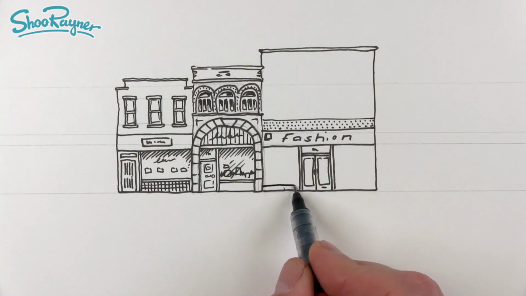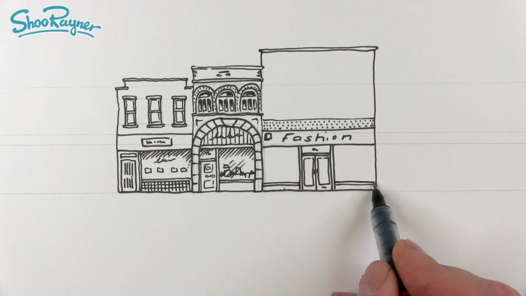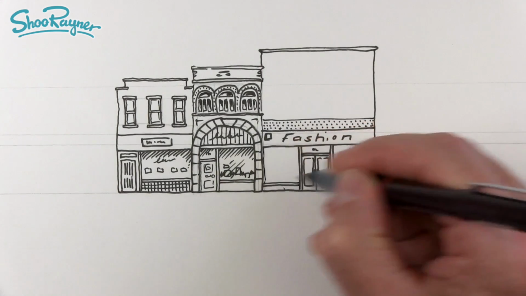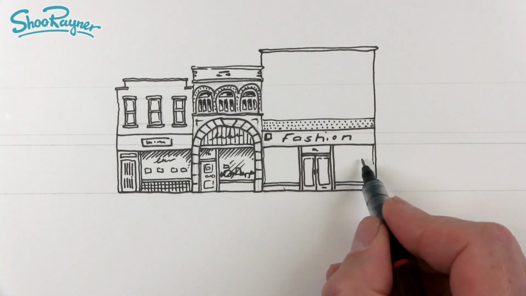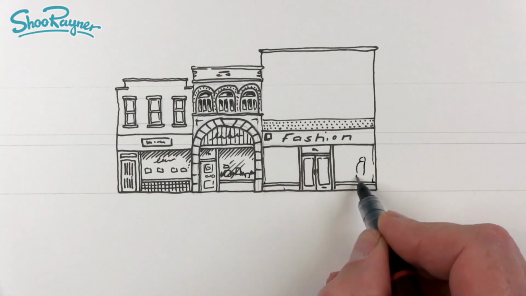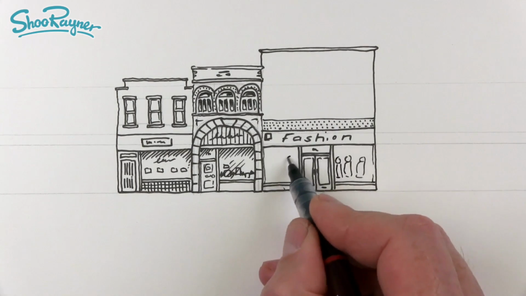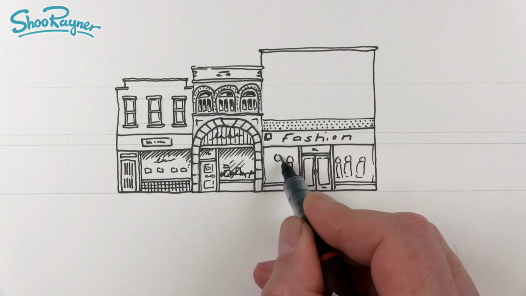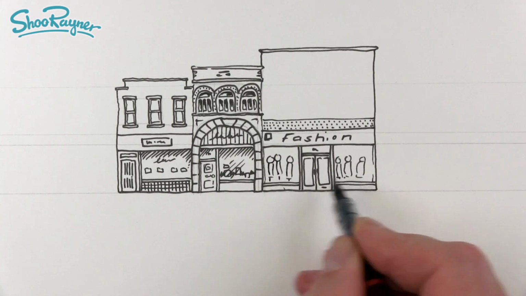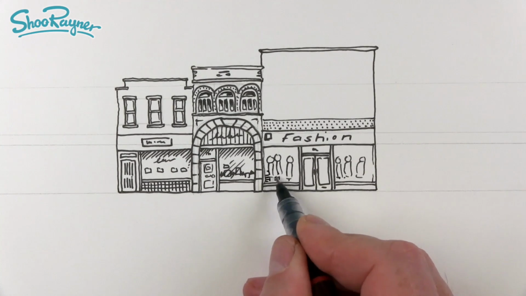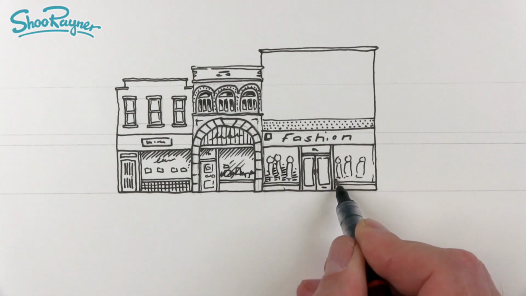And we're going to have this quite low down here. That's the window frame, window sill. And we're going to have a frame again down the side. And if it's a fashion store, you're going to see bodies in the window, aren't you? Great fashion, they're going to be on there, something like that. And then we can maybe put a bit of shading in between them, which will help them stand out a little bit.